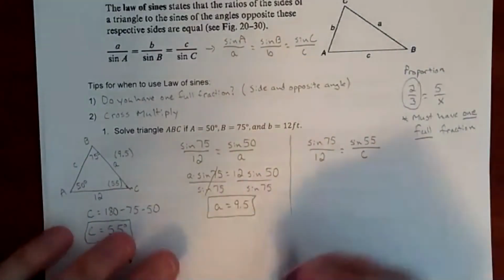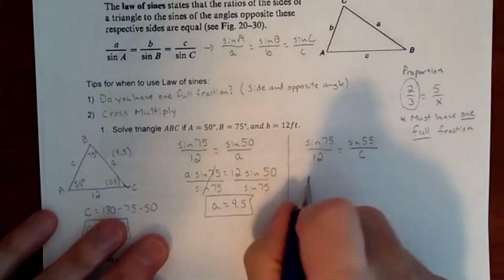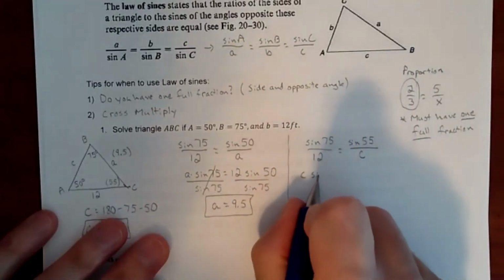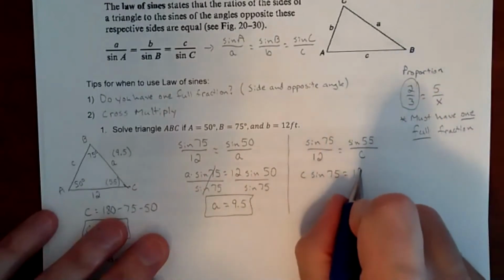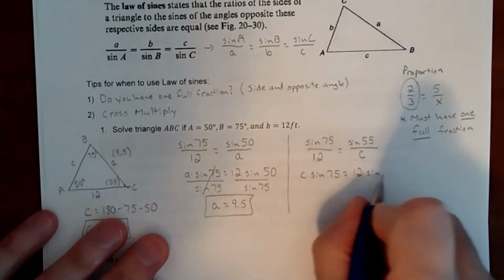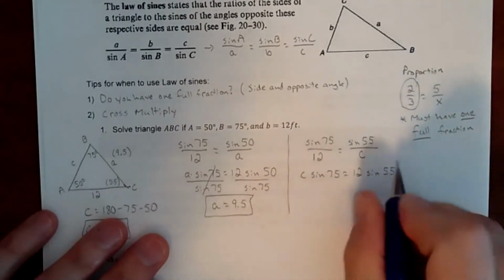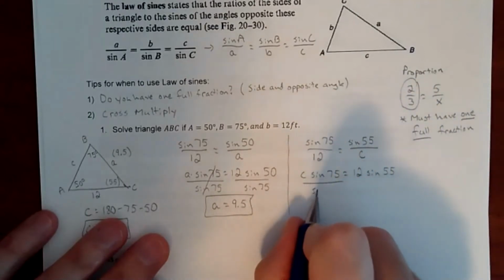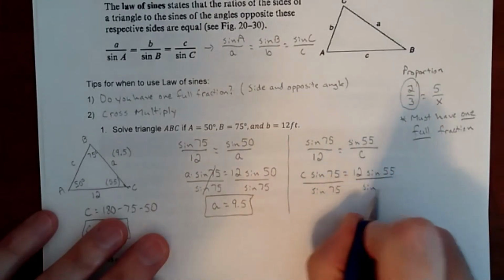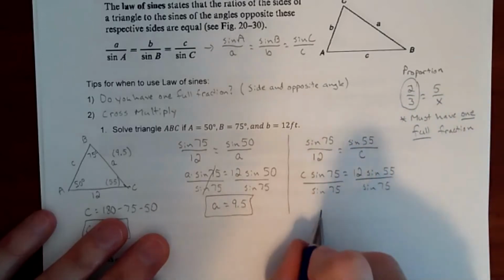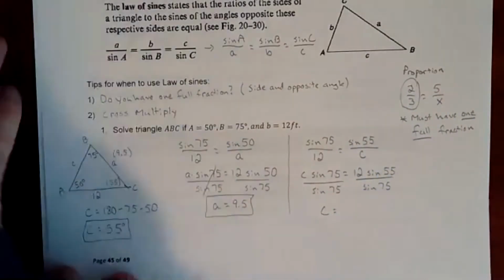And then same stuff, cross multiply. So it's C times sine 75 equals 12 times sine of 55, divided by sine of 75. I have no idea.